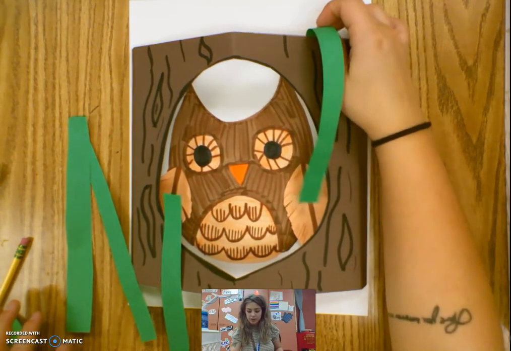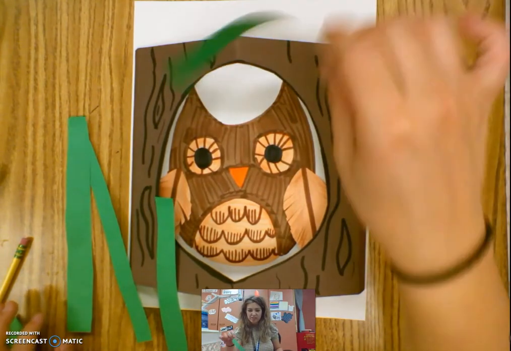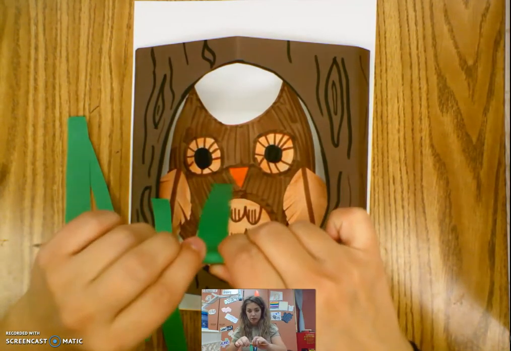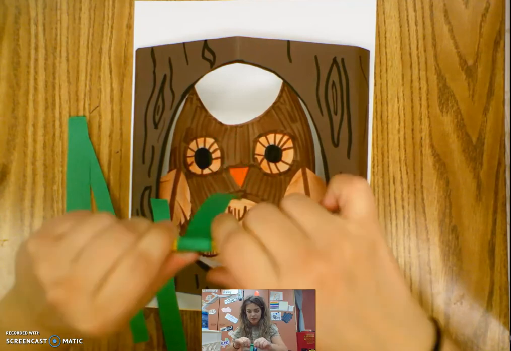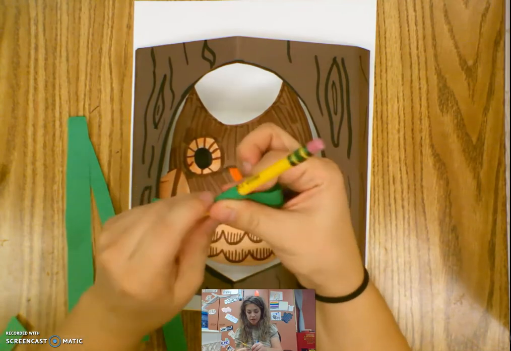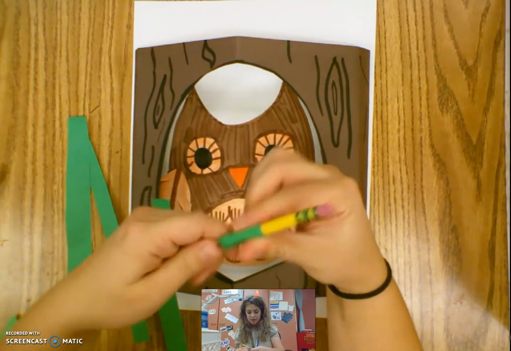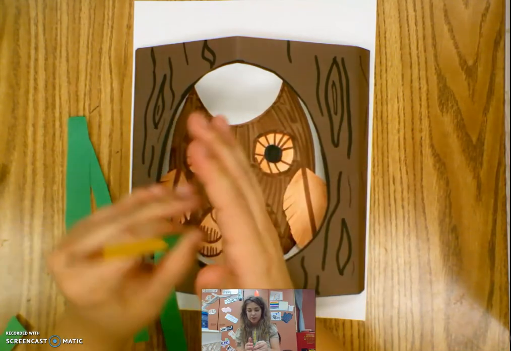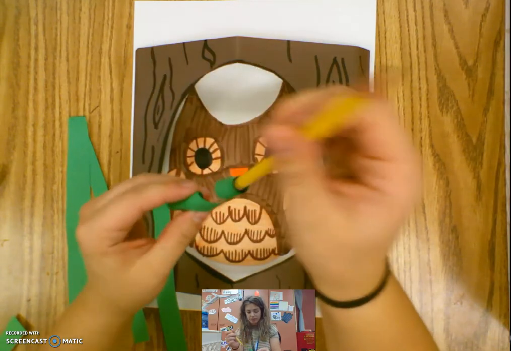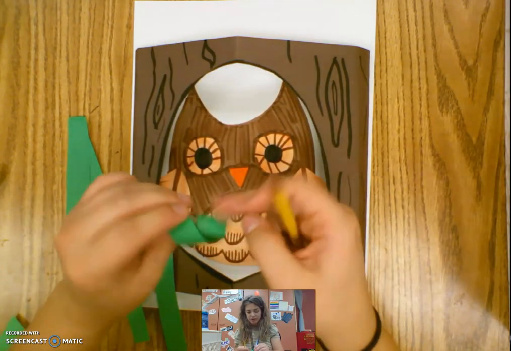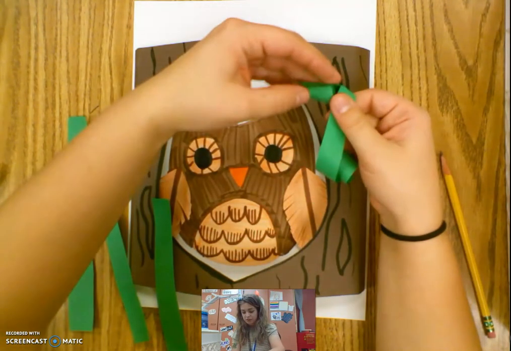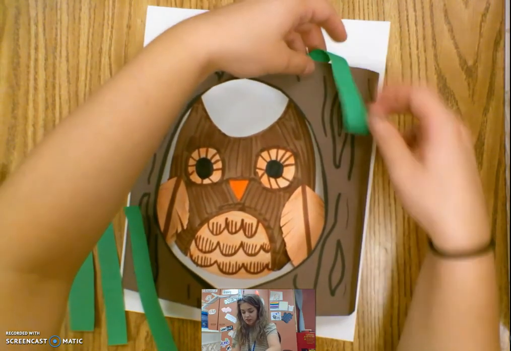And I want to glue these on here to give it some texture, but they're kind of boring whenever they're just flat like this. So what I like to do is take a pencil, and then I like to roll it around my pencil. So I'm rolling it around my pencil, if you can see. And then what I do is I squeeze it in my hand nice and tight. And then whenever I take it off, instead of being straight, it is all curly like this. So then I can add it on here, and instead of just being straight, it's nice and curly for it.